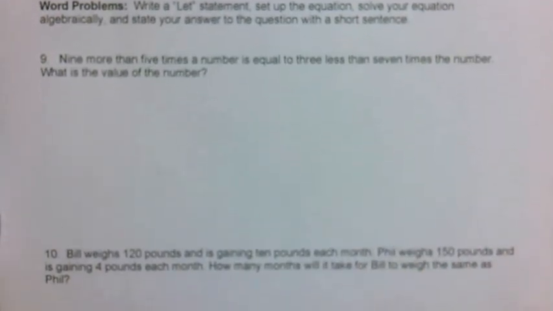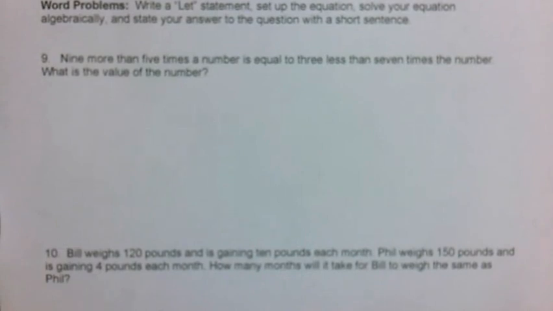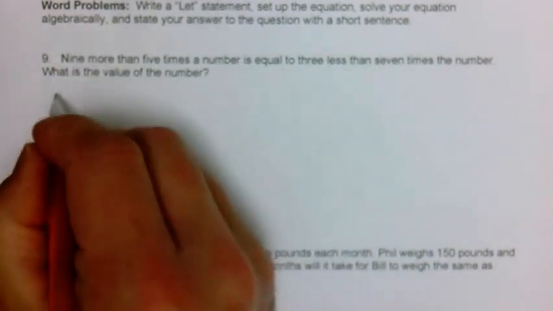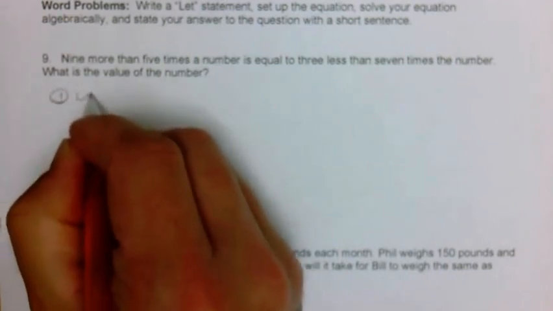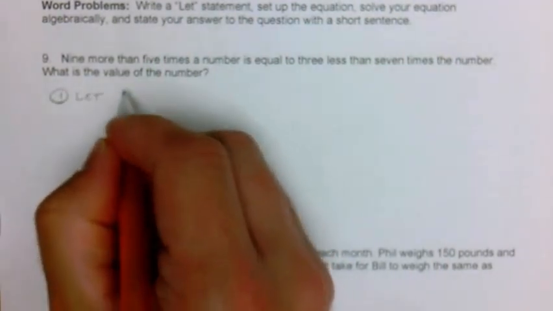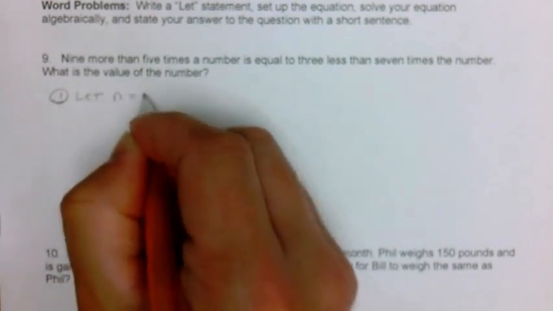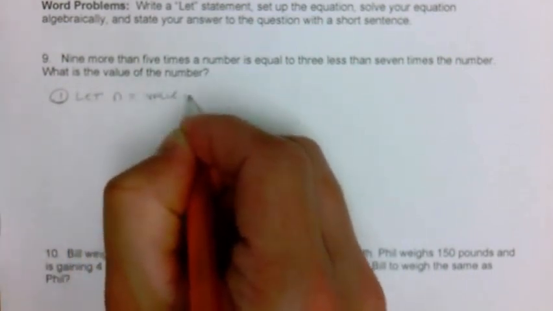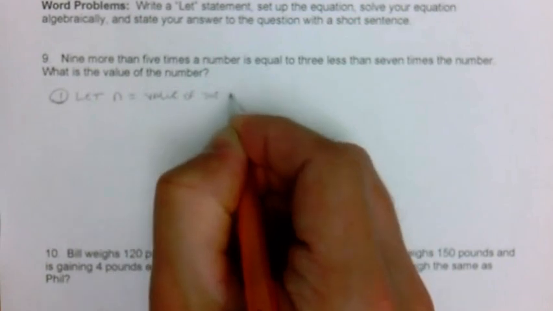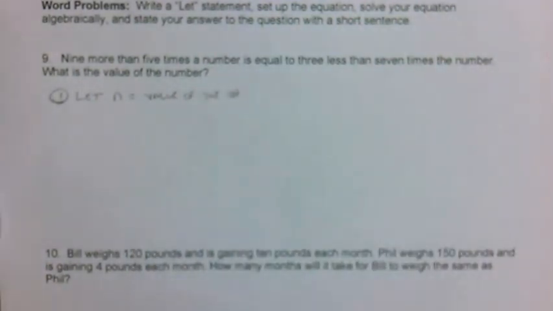In this problem, it says 9 more than 5 times a number is equal to 3 less than 7 times the number. What is the value of the number? Okay, so that's what we're looking for, the value of some unknown number. So the first thing I'm going to do is write a let statement defining a variable. I'm going to say let n equal the value of the number, whatever that number is that we're looking for.